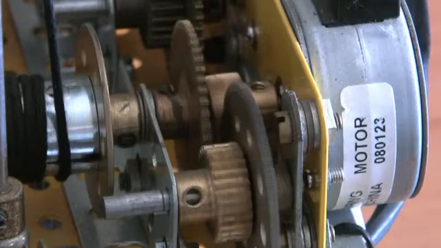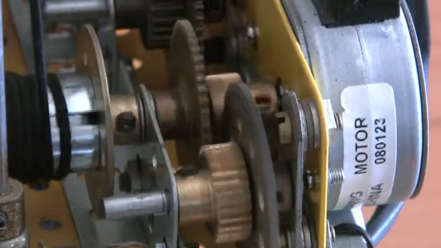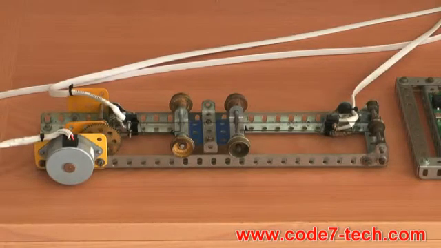The holes on the supplied plates have standard spacing, so it is very easy to incorporate the motors into your Meccano models. In the training material that you downloaded from our website, www.code7tech.com, you will find the model plans for the trolley we will be using in these tutorials. We suggest that you build the trolley car now before continuing with the next video.